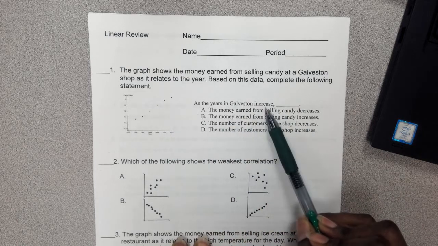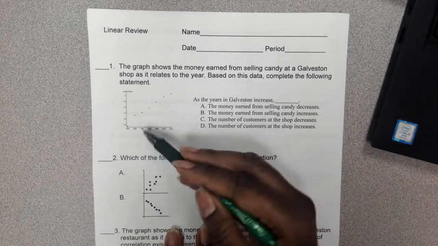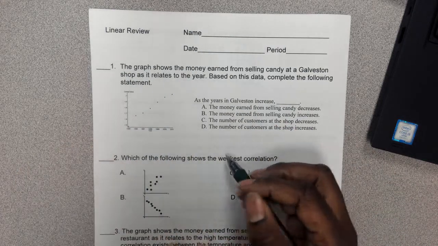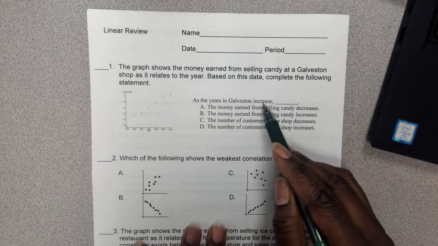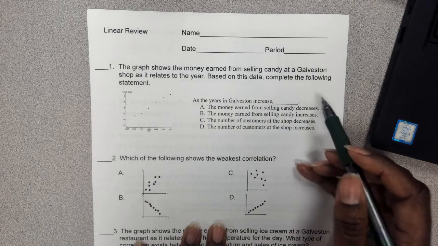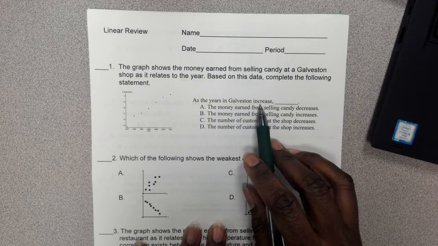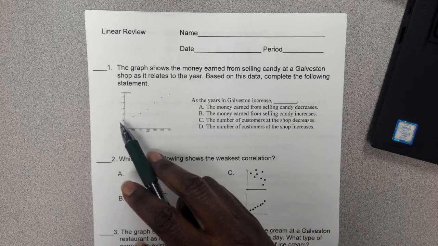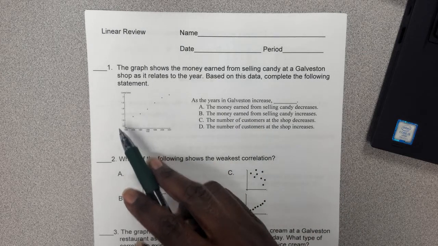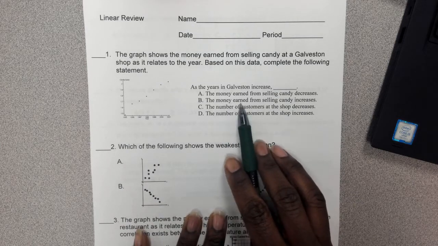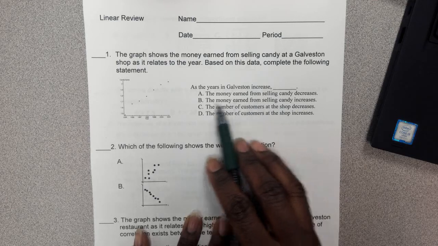As the years in Galveston increase, as you can tell, it's definitely a positive correlation. So positive correlation means if this one's increasing, then the other should also be increasing. So as the years in Galveston increase, the candy sales should also be increasing. Be careful, we're not talking about number of customers.